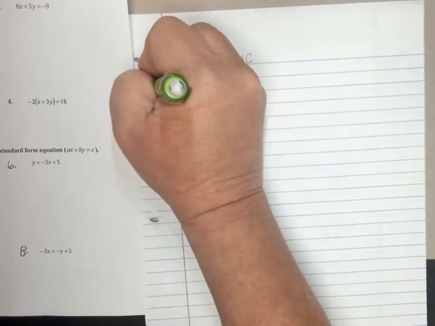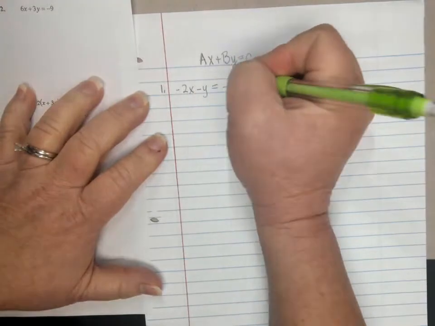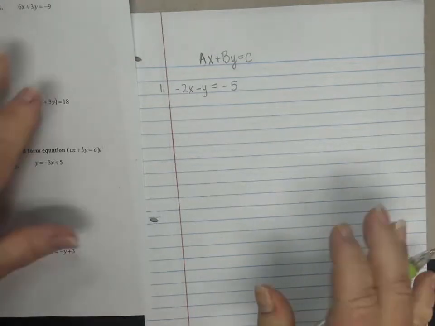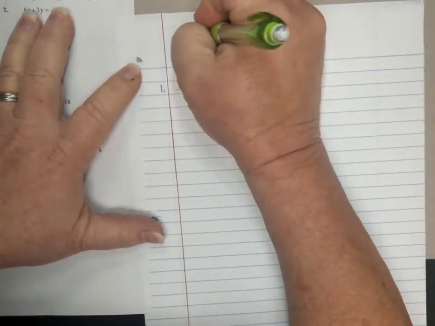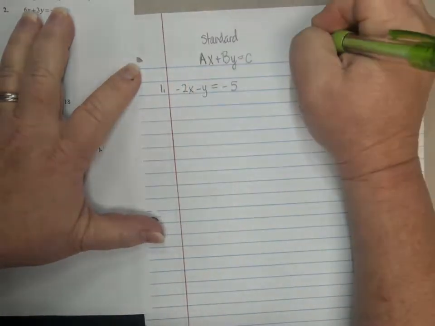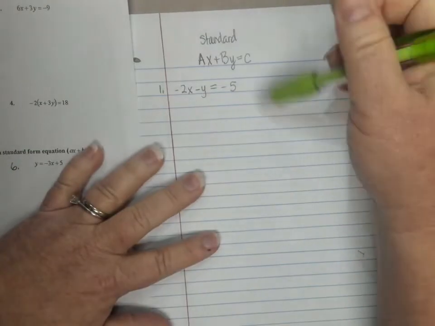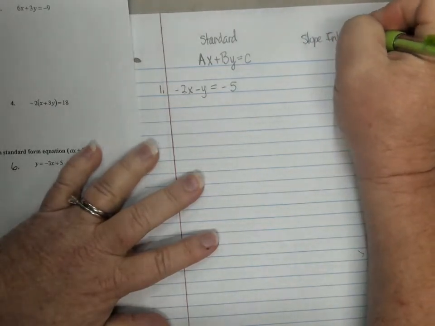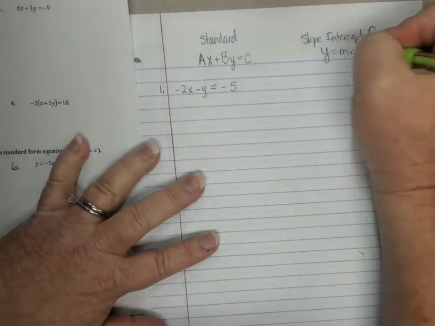So our first problem is negative 2x minus y is equal to negative 5. All right, so if we want to convert this to standard, what do we need to do? Oh, we're doing slope-intercept, I'm sorry. So we need a y equals mx plus b. So this is standard, and this is slope-intercept form. And you need to know the difference between these. Y equals mx plus b. That's the one you're used to.